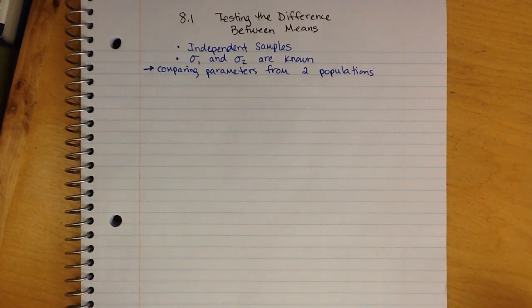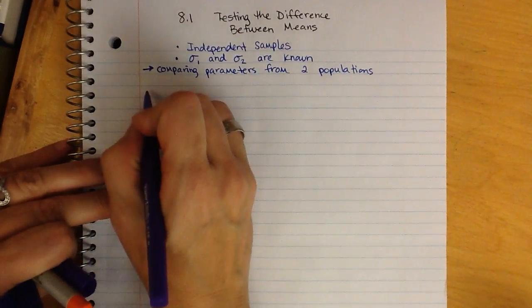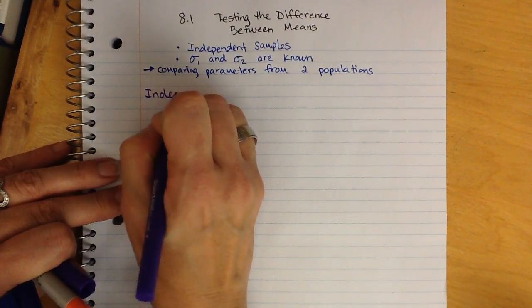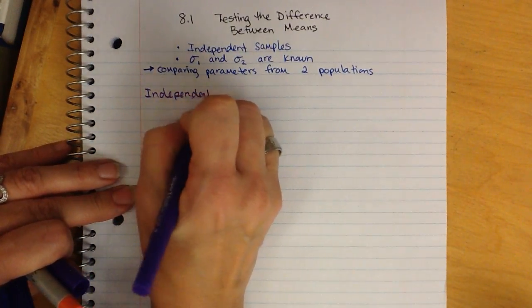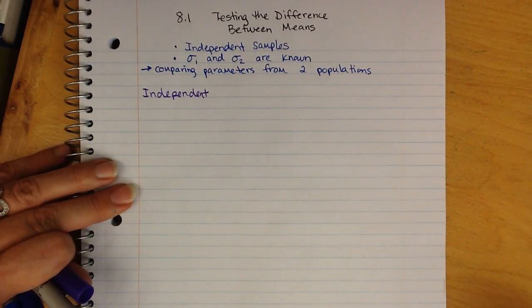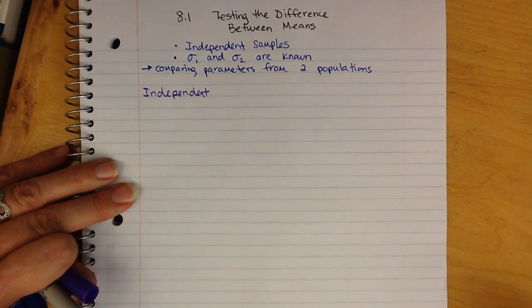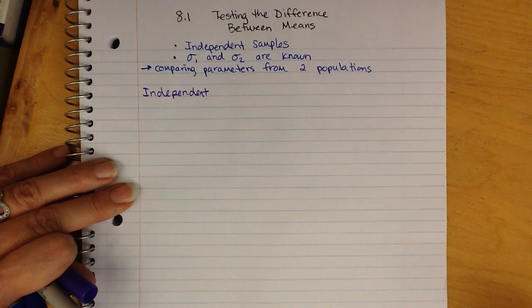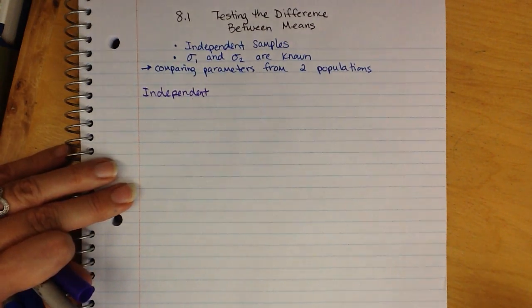So let's talk about the difference between independent samples and dependent samples. In Section 1, we're going to be dealing with independent samples. In future sections, we'll be testing for dependent samples, so we need to know the difference.